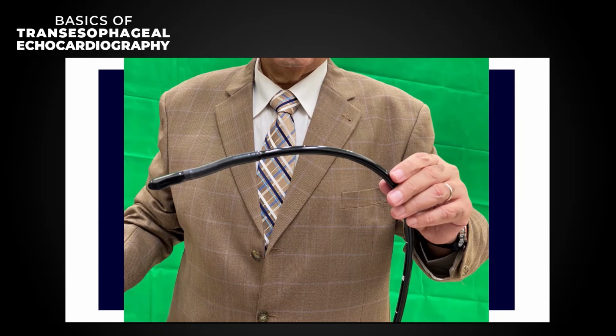How to use the TEE for diagnosis of pulmonary embolism? Yes, that's a very good question. Look, for pulmonary embolism, the gold standard for us is pulmonary CT angiography. We usually don't do a TEE to diagnose pulmonary embolism.